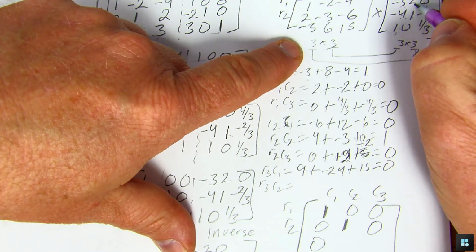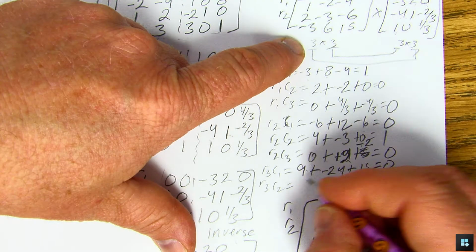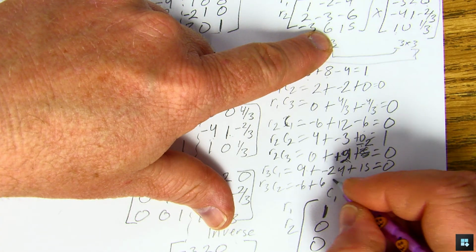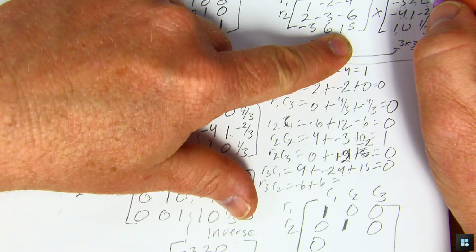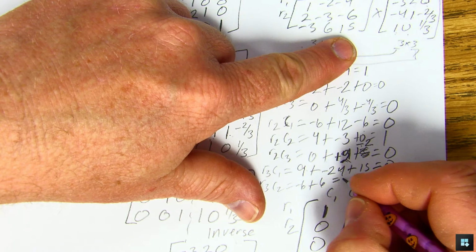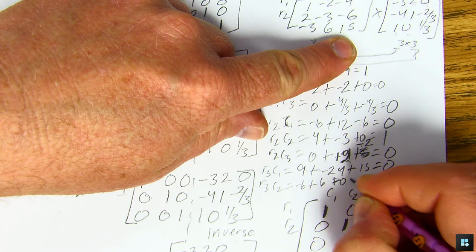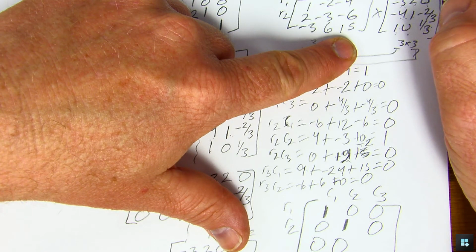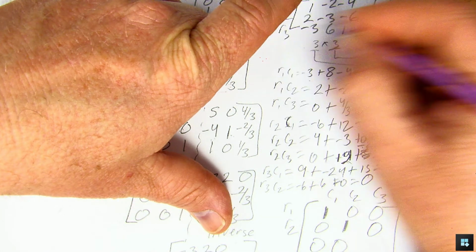Row 3, column 2. So negative 3 times 2, negative 6. 6 times 1, 6. And then 15 times 0, 0. That's going to equal 0. Dang.